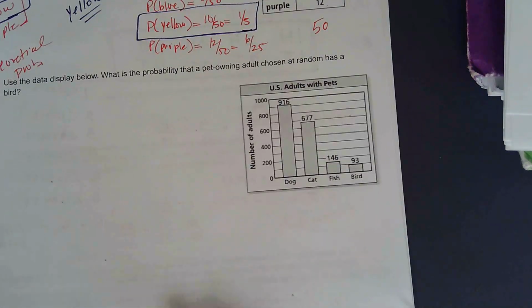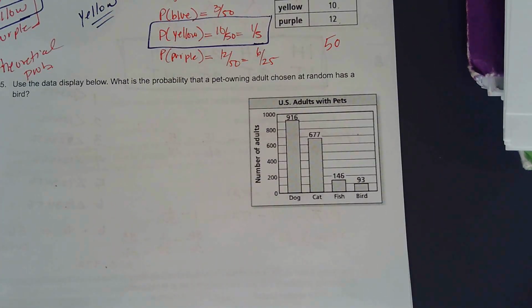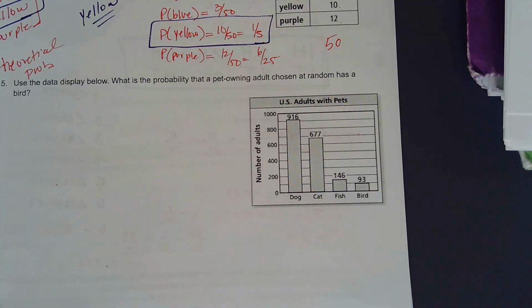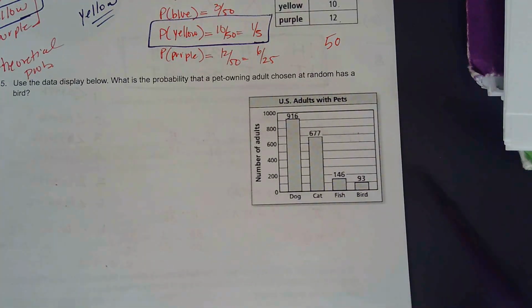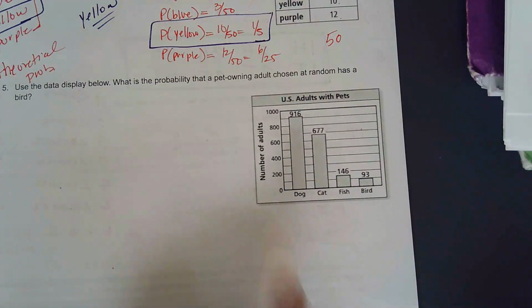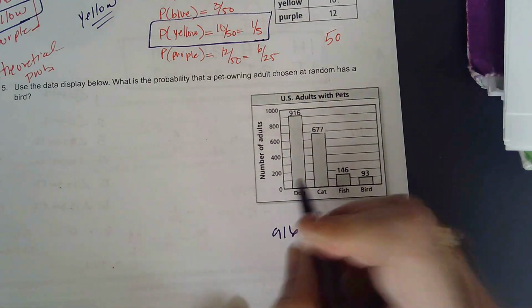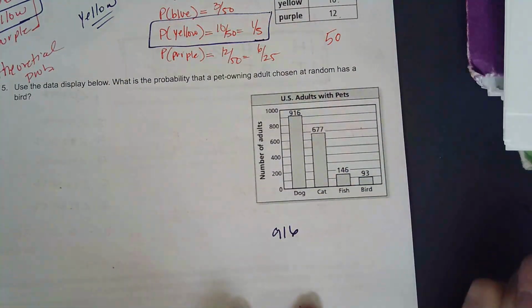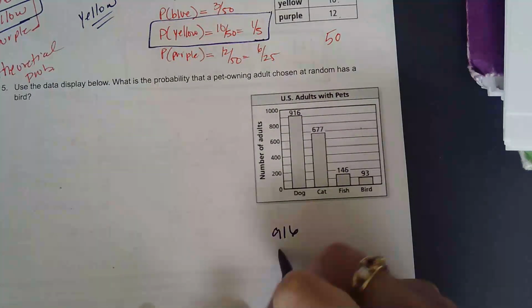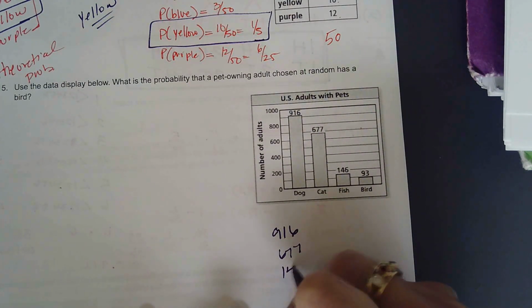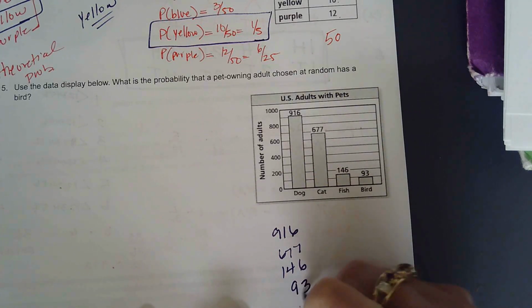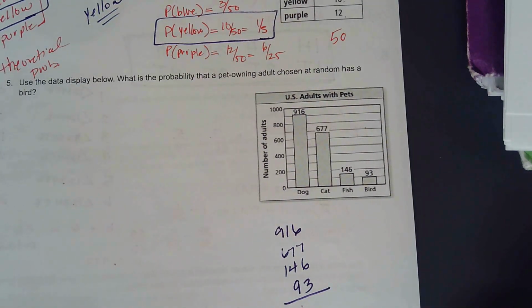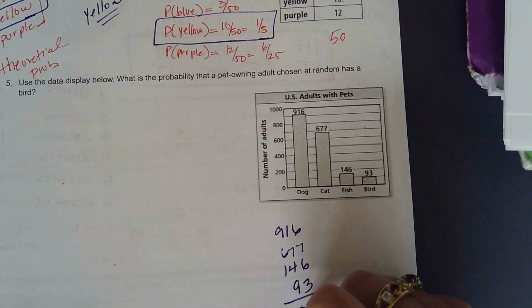All right, last, number 5, use the data display. What is the probability that a pet-owning adult chosen at random has a bird? So this is a bar graph, and what we're looking at is the different numbers of pets. So this is like an experiment, right? 916 have a dog, 677 have cats, 146 have fish, and 93 have birds. And so total, we have 1,832.